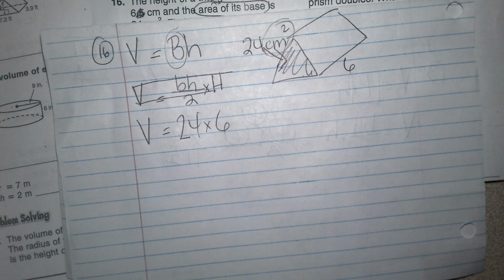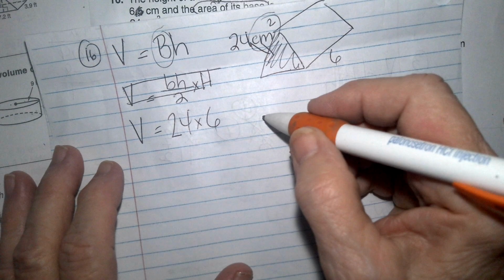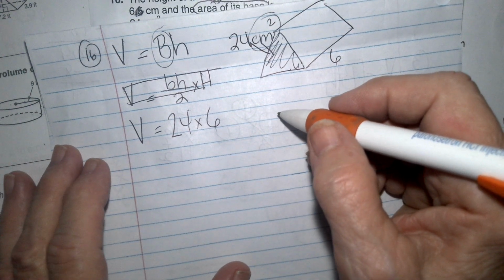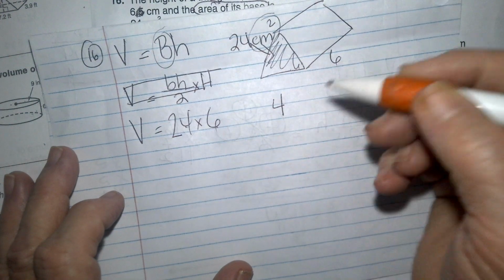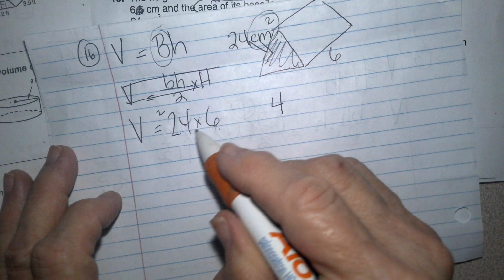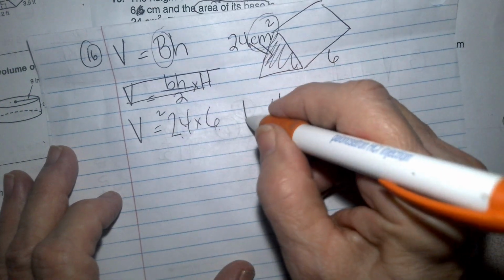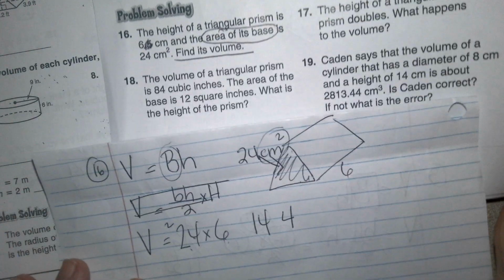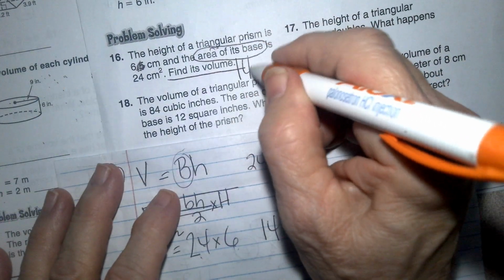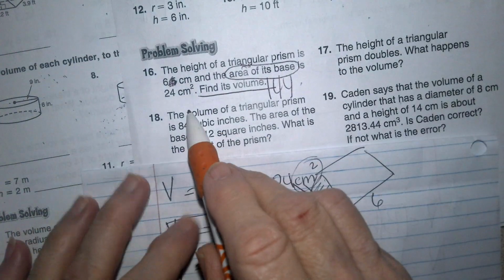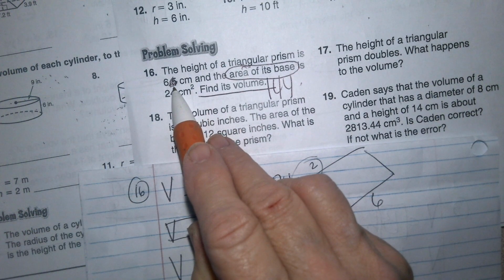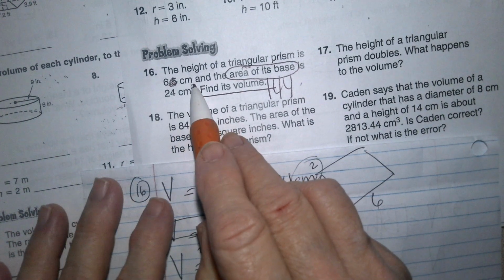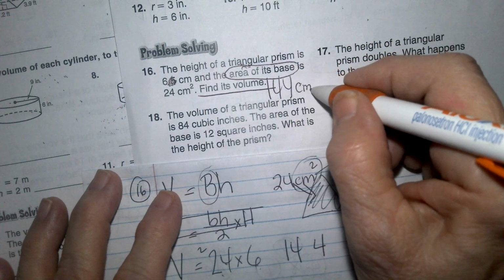6,000. Jesse, multiply better than that. 6 times 4, that seems reasonable, is 24. 6 times 2 is 12, 13, 14. 144. It is 144. Very good. 144. And now, by the way, this was square units, but then times the third dimension makes it cubic units.